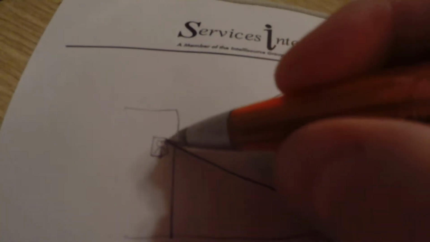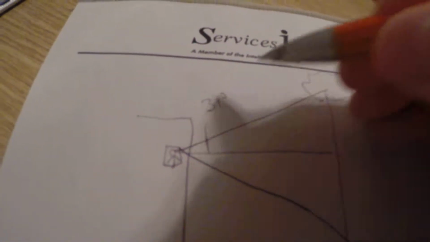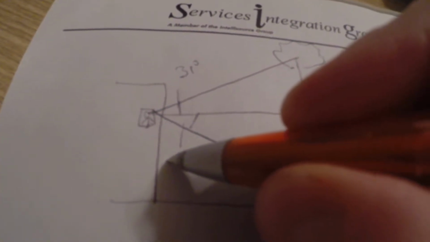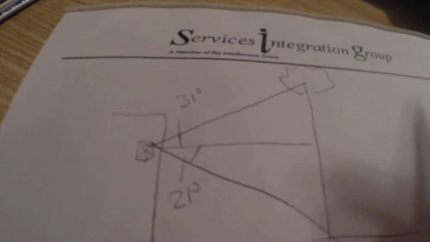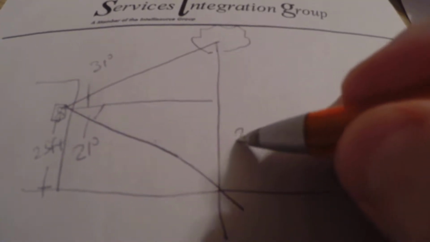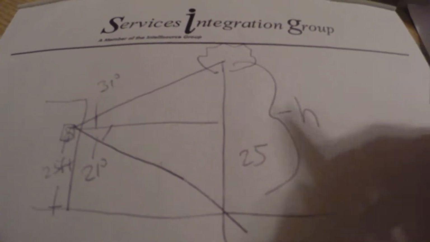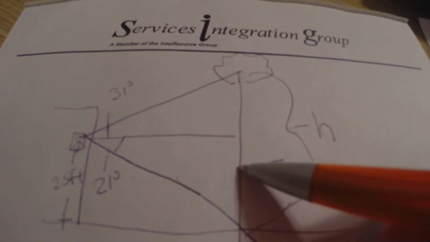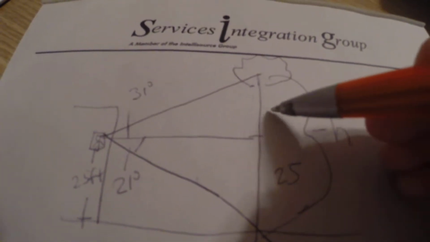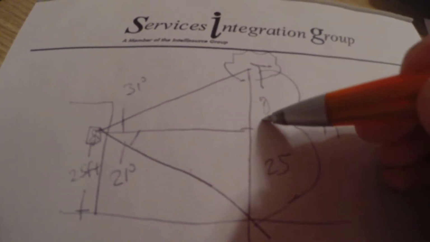It says the angle of elevation is 31 degrees, so the angle of elevation right here is 31 degrees, and the angle of depression down here is 21. Boom. Then it also says that you are 25 feet high. So notice that if you're 25 feet high here, this portion of the tree is 25 feet. It also asks you to find the entire height. So we're looking for all of this, not just this piece here. So don't put 25. Clearly, to finish this problem, I just need to figure out this value here.